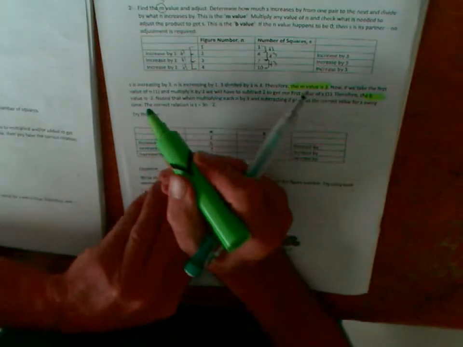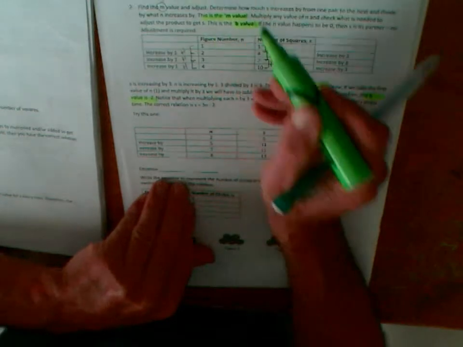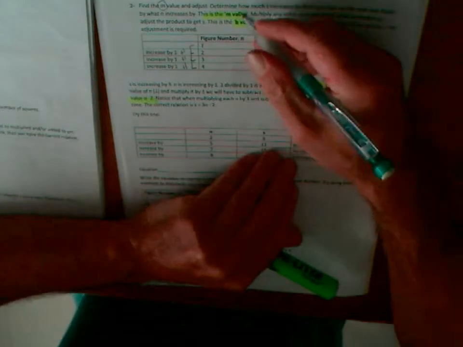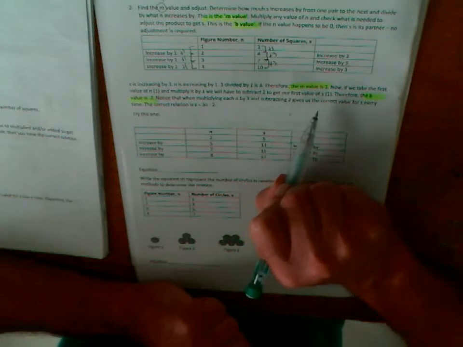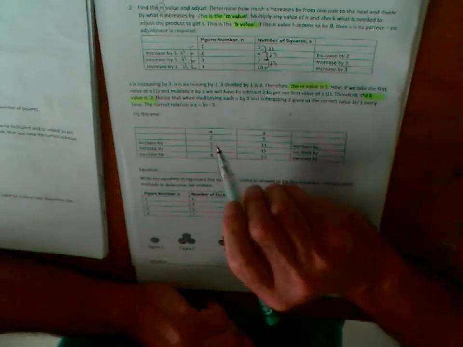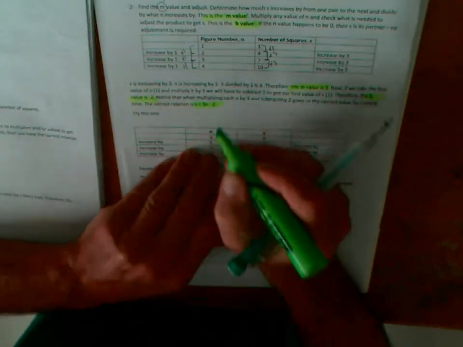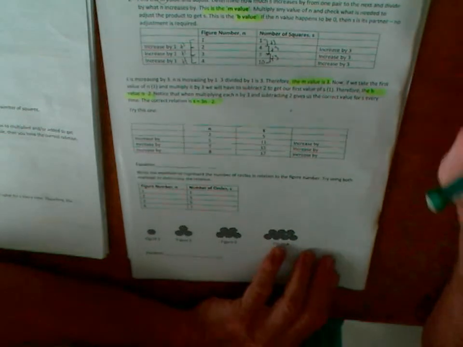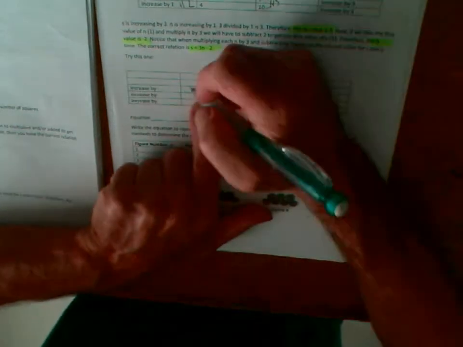B value, m value. Okay, I'm going to tell you what the b value and m value are, but I gave it to you in your last notes. Notice that when multiplying each by 3 and subtracting 2 gives us the correct value for s every single time. So the relation is 3n minus 2. That's what we did on the last page. Okay, so now we're going to try one together.